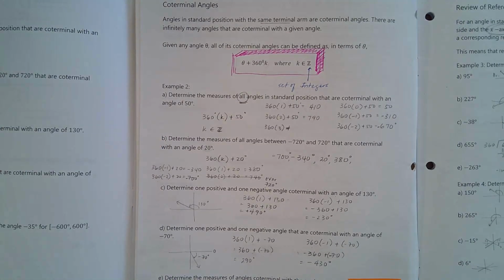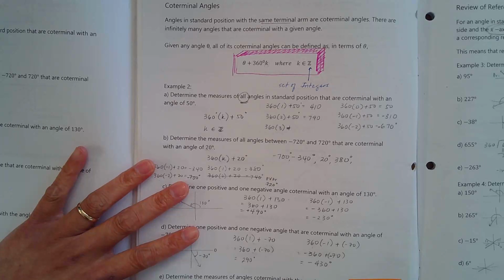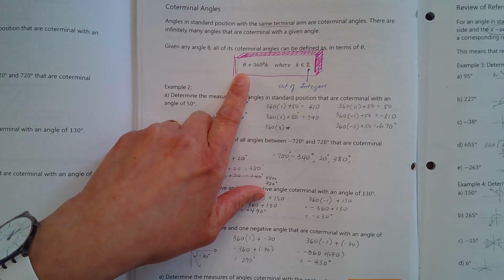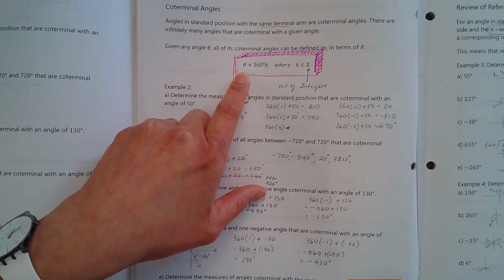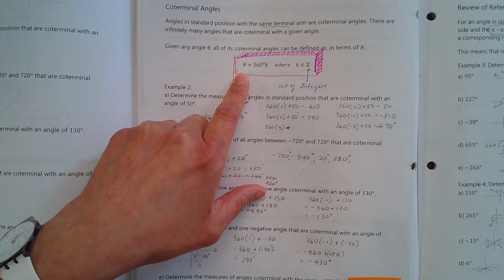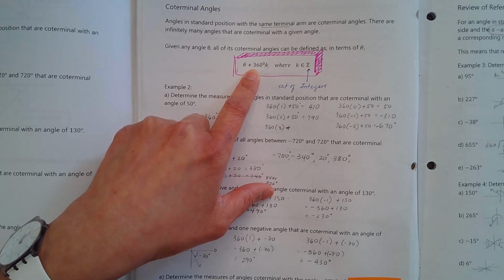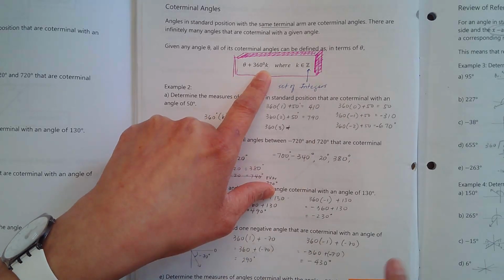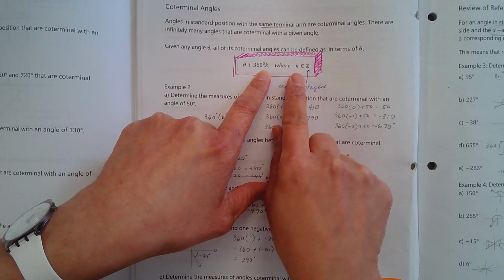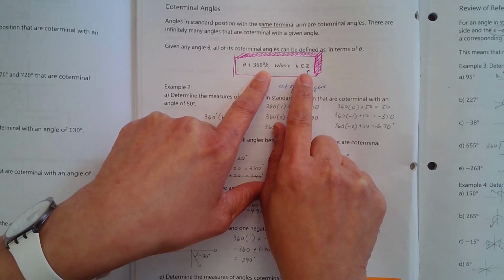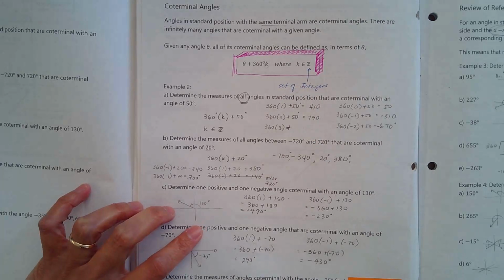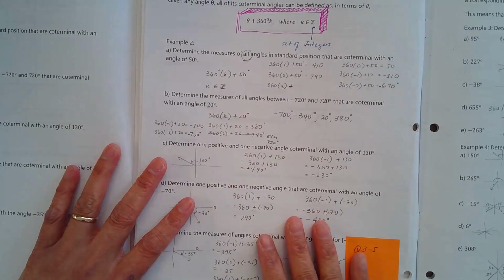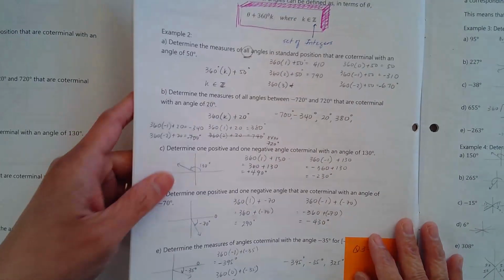Basically, we can figure out the coterminal angles to get the rest of the angles that have the same terminal arm. Given this formula, we're going to use this later on. It's theta plus 360 times k. K is how many times you've rotated, and k is a positive or negative integer. That's what the Z is all about. All of these are in your notes.